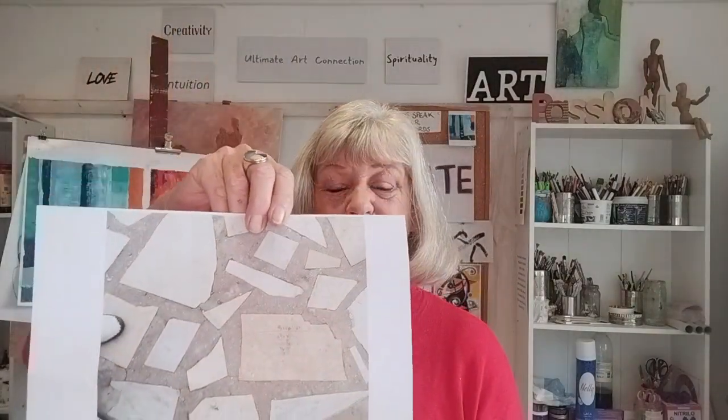You can use different prompts for inspiration. For example, this is some crazy paving on my terrace outside. Now look at the lovely shapes that this has. I could do so many different things with that. It would be fascinating to use that as a prompt.